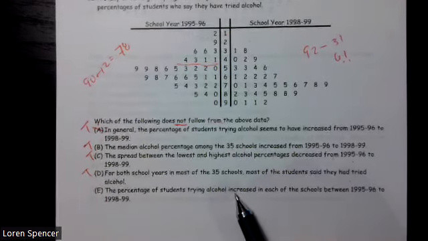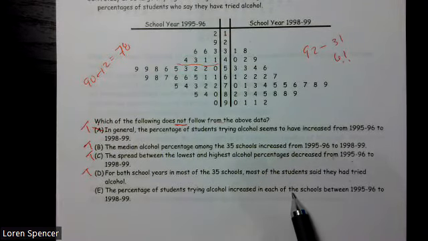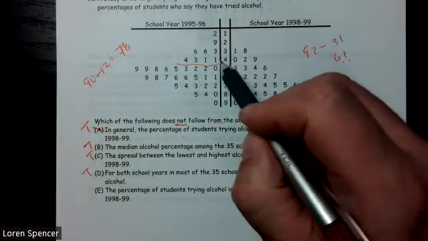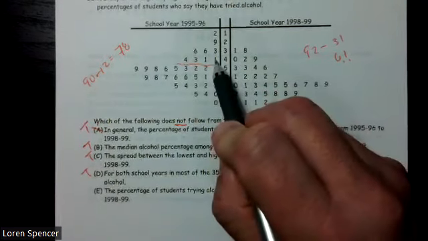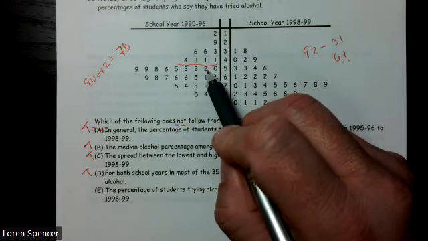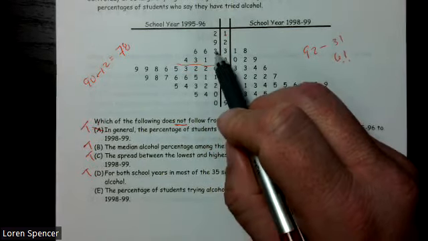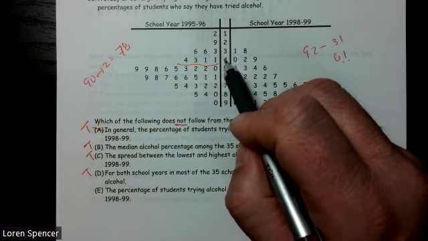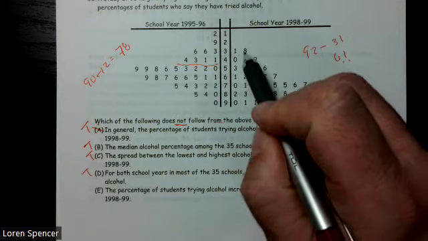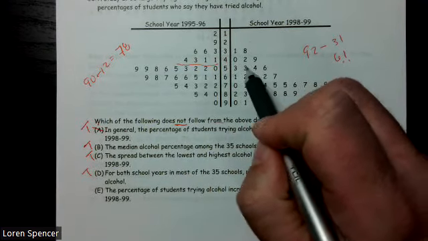The percentage of students trying alcohol increased in each of the schools. This is a tricky question because if I look at this school at 41%, I don't know if they went up to 43 or 50, or whether they actually went down. I have no idea where that school is now located on this stem plot.